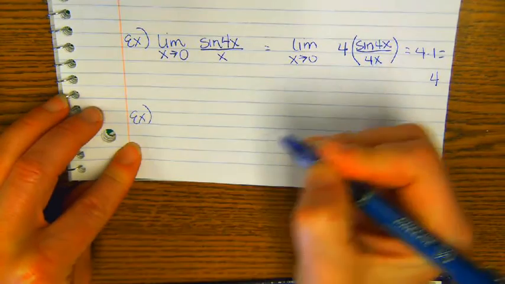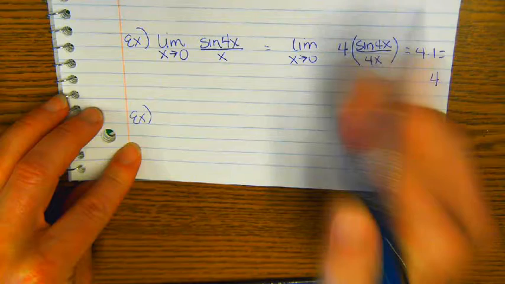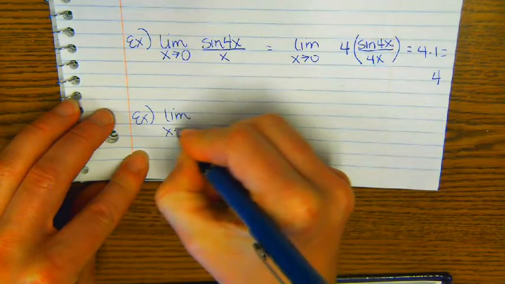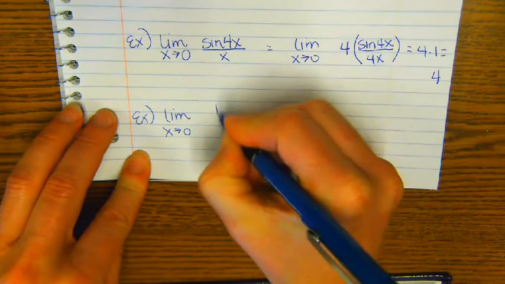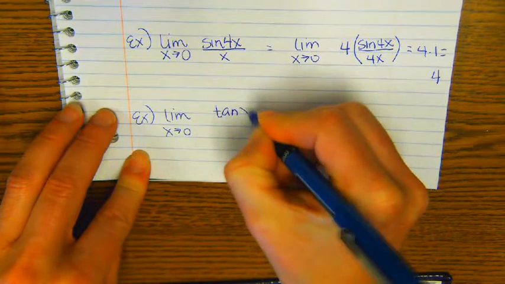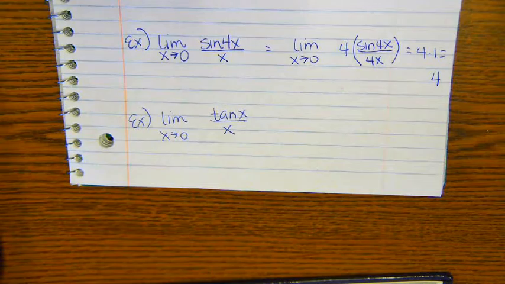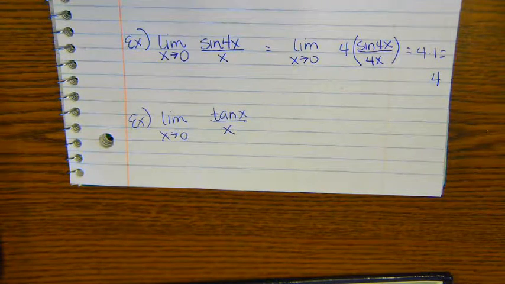Let's try to use the sine x over x, okay? Let's try to do the limit as x goes to 0 of tan x over x. Okay. Can you try to rewrite this? How could you rewrite tan?